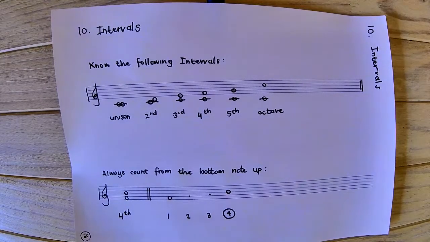In this lesson, we'll be taking a quick look at intervals. Now, an interval is the distance between two notes. And the distance is always measured from the bottom note, counting from the bottom note up to the next note that we have. For grade 1, we need to know the following intervals.